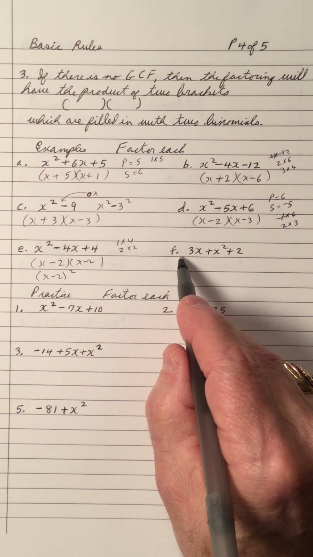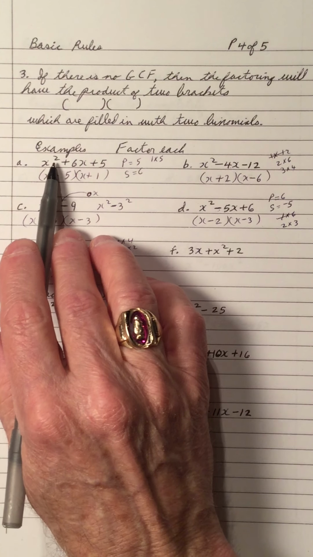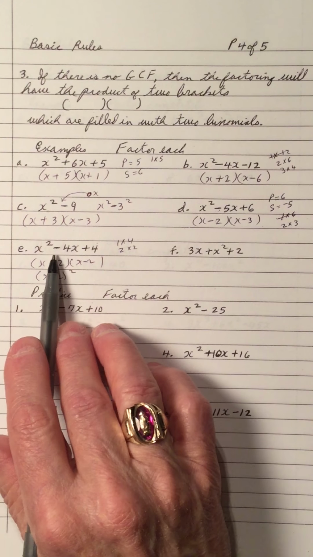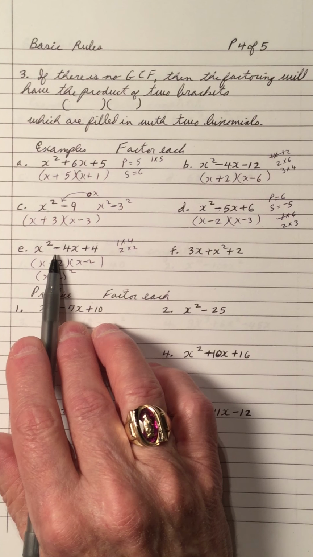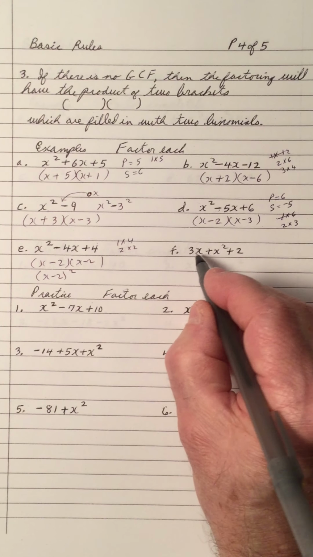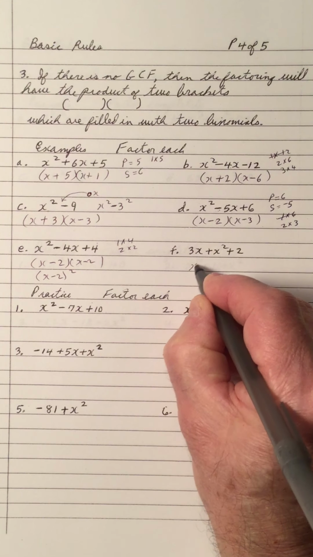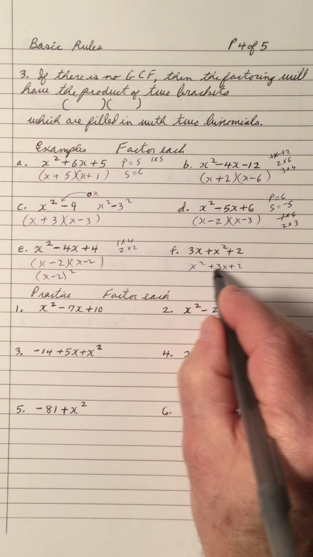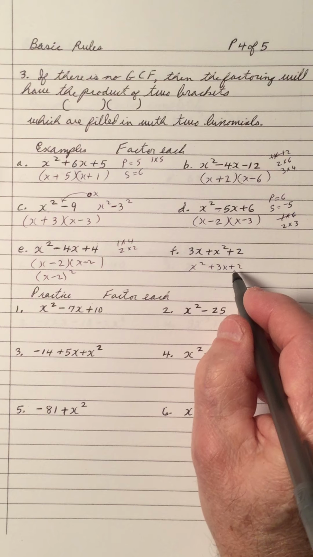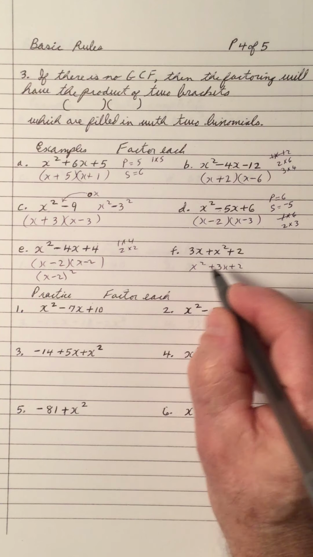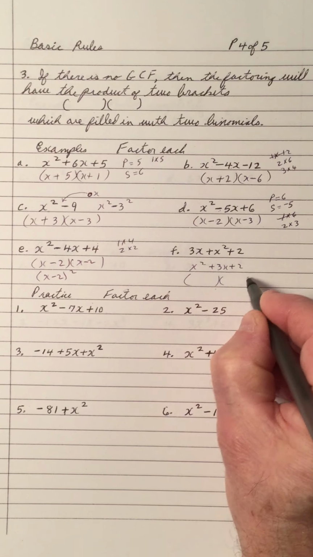And F. Notice that's a square, an x, and a constant. All of these are in descending order. So even though I didn't mention it, you have to keep it in your head. This is not in descending order, so I have to go x squared plus 3x plus 2. Because if I don't put this in descending order, I will not be able to factor it. So now I have it in descending order, and I have double brackets.